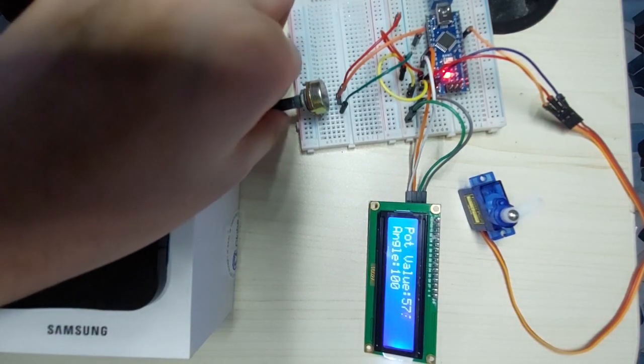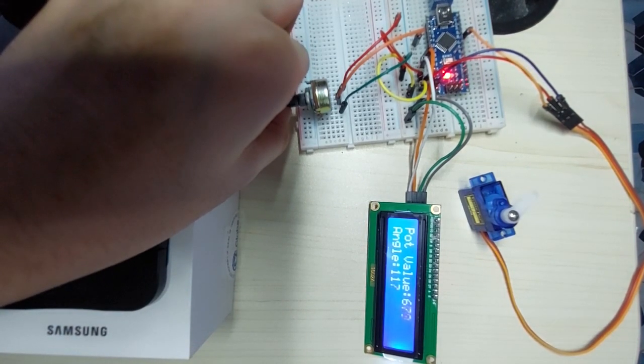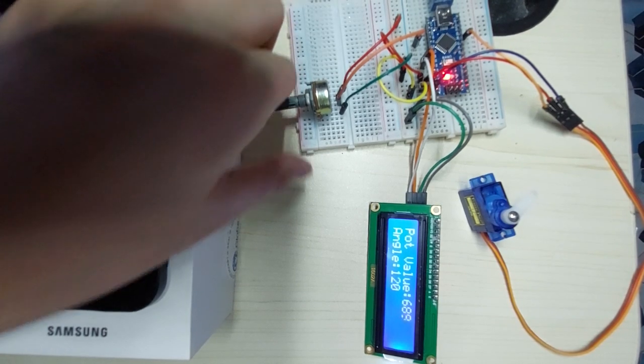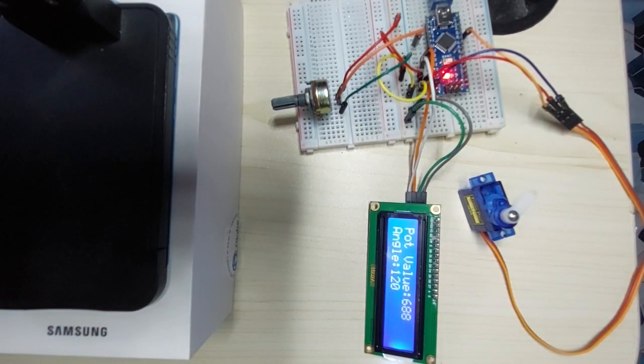So let's try to increase it up to 120. There we can see that the potentiometer value is around 688, and the servo motor is positioned at a 120 degree angle.